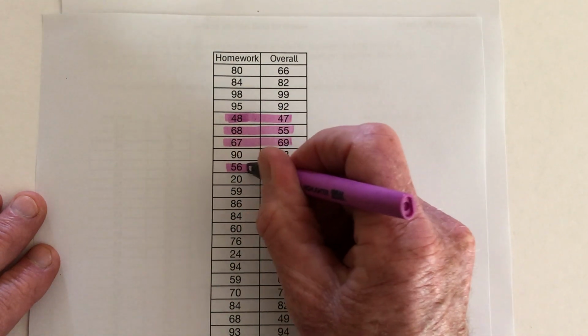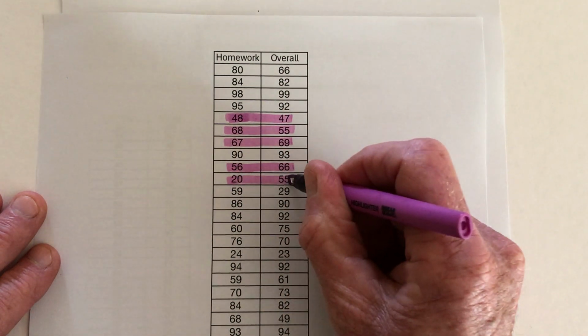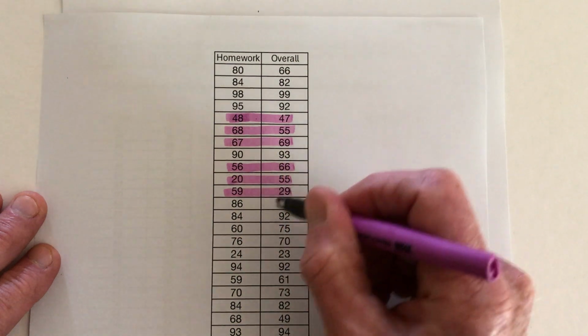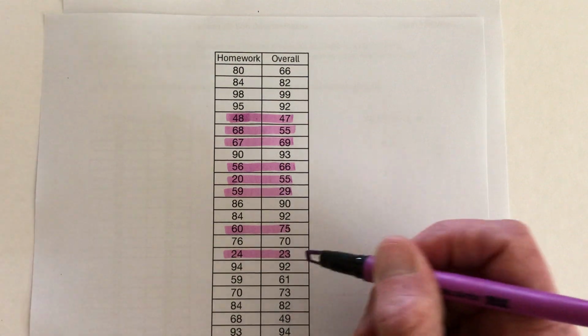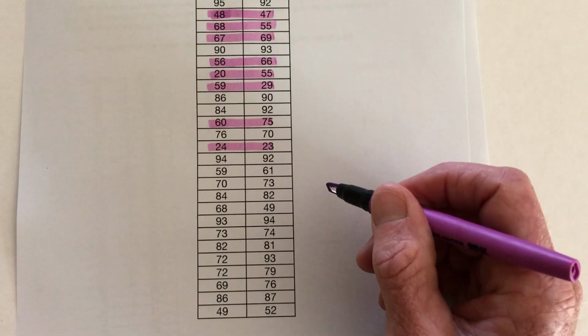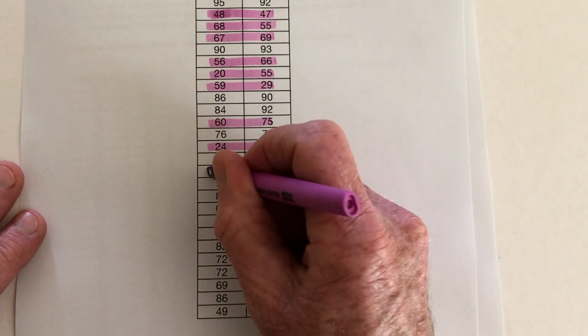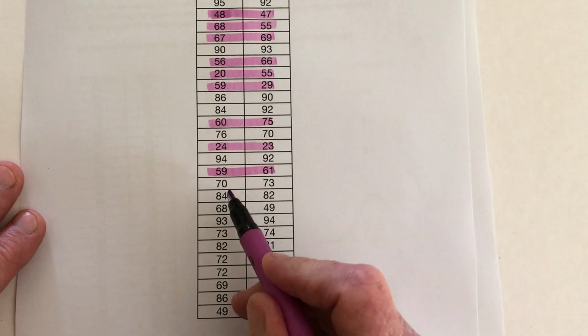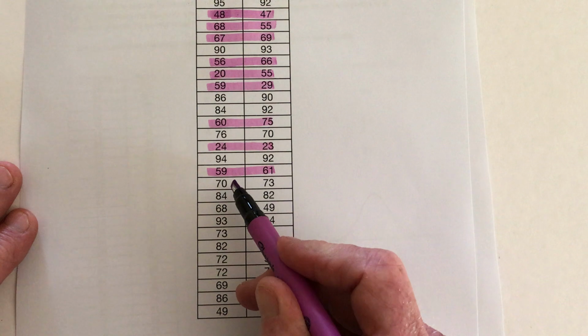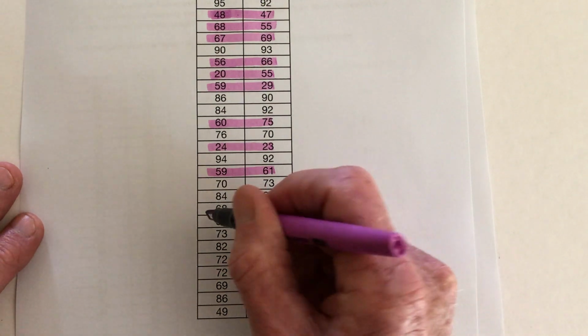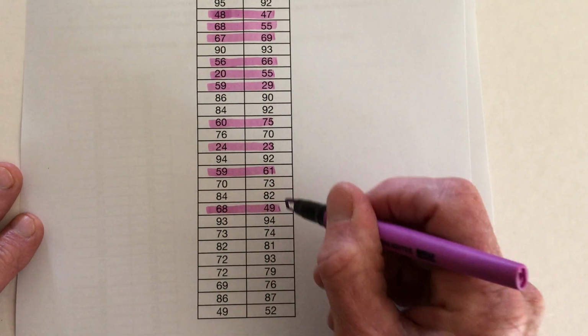And if they are, then I highlight them all the way across. We've got just a few more to go. And this one is less than 70. This one is not purple because it does have to be less than 70. So equal to 70 is not purple, but less than 70 is purple.